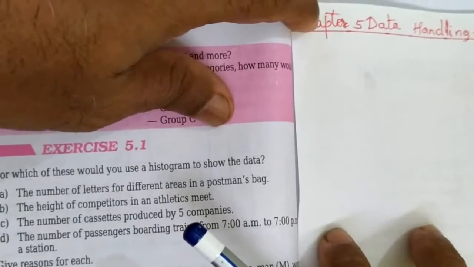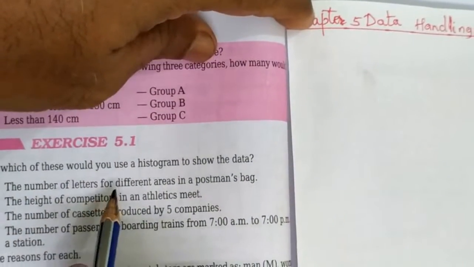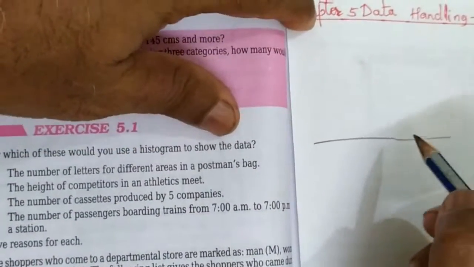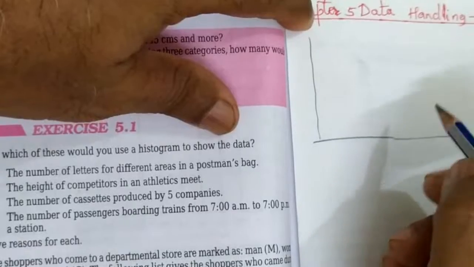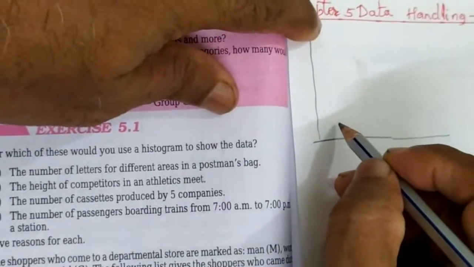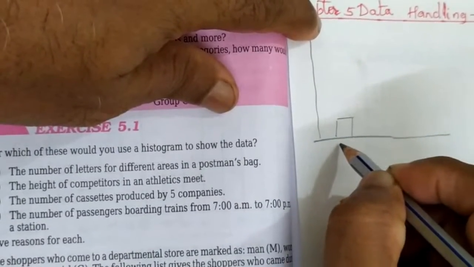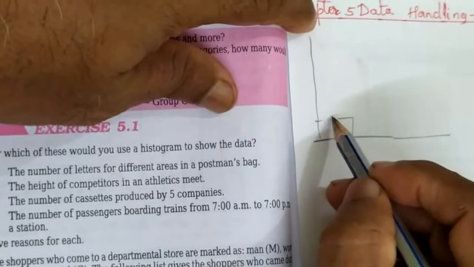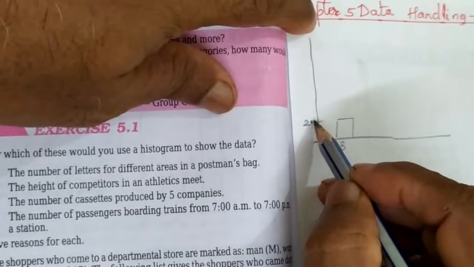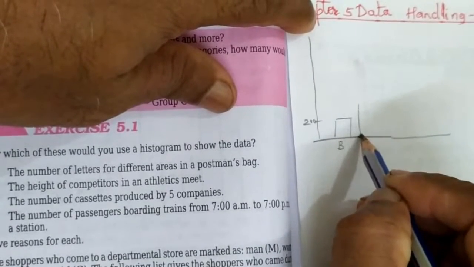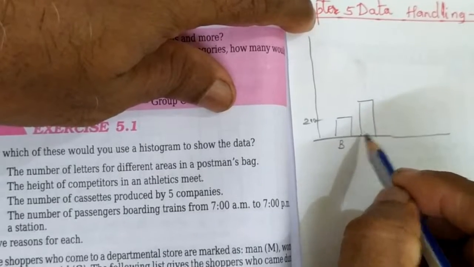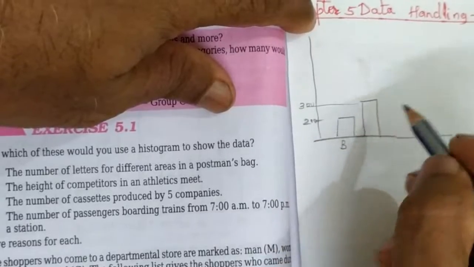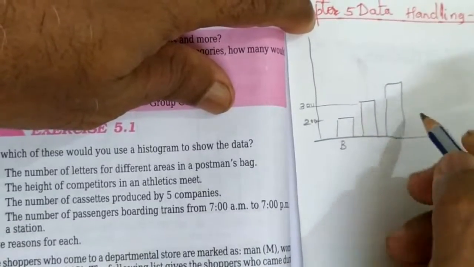Now, for which of these would you use a histogram to show the data? Which one will you use? The number of letters for different areas delivered by the postman. Say I take information like this. The postman has got letters, say from Bombay, and the numbers will be shown this side, say 200. Say Delhi, then say 300. Then Calcutta. These are the letters.